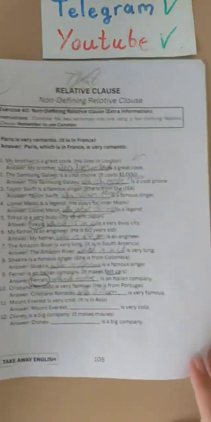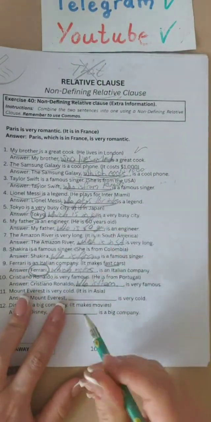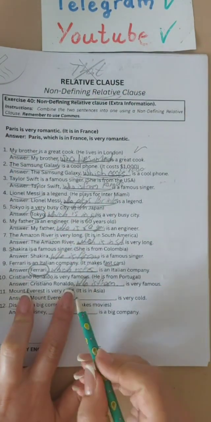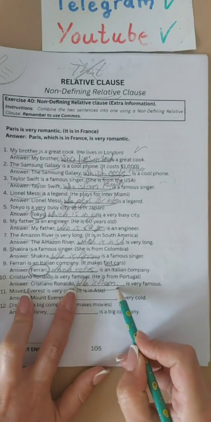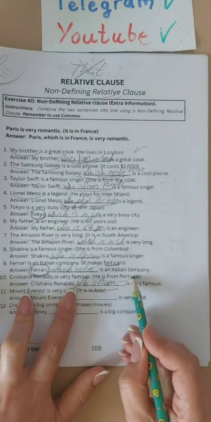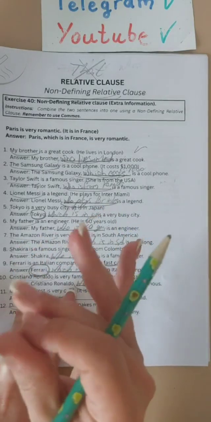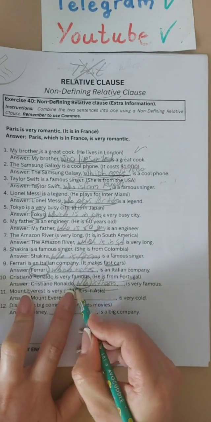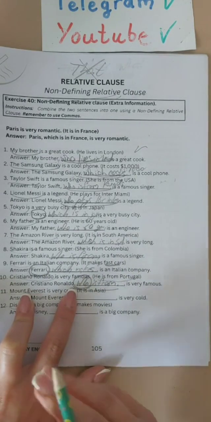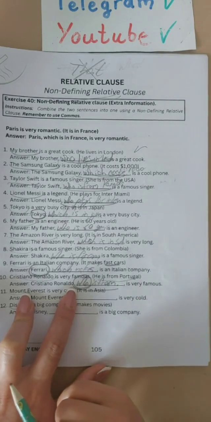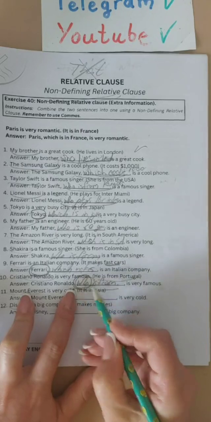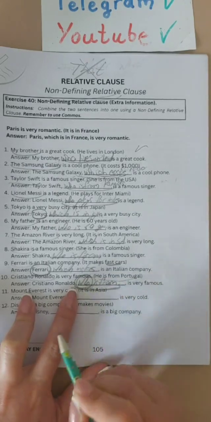Guys, the thing that I want you to write, well, not maybe the whole sentence, at least 3 words, because when we add this information, the structure changes a little. So knowing only which pronoun we use isn't enough. It's better for you to remember how to use it in a sentence.